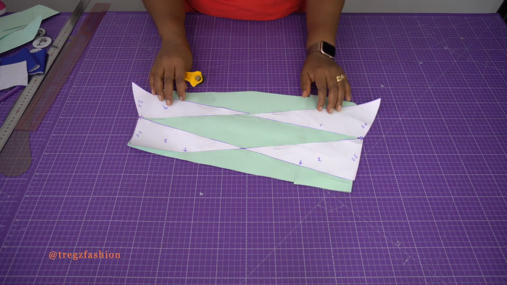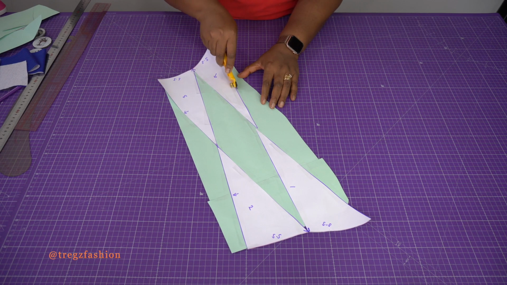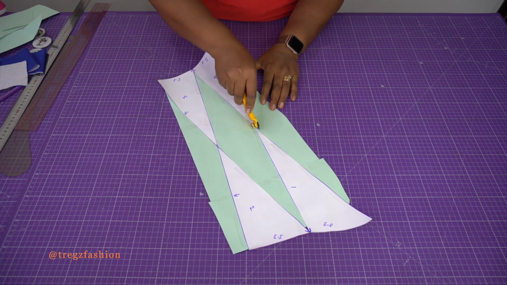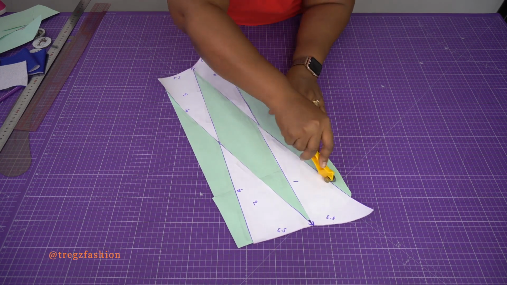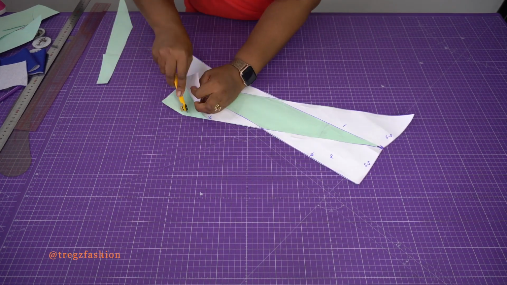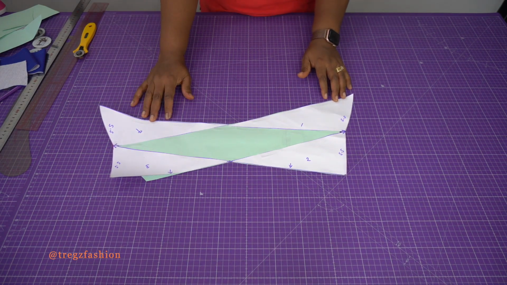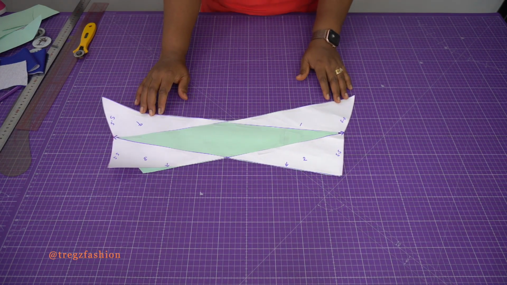Okay, so once you're happy with the way you've spread it out, you are just going to cut off the excess paper. So this is how your other side of the pattern is going to look like.